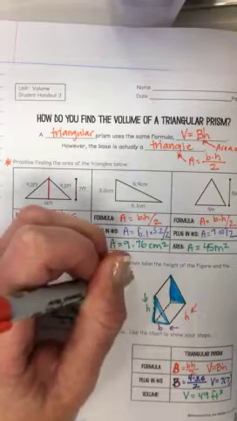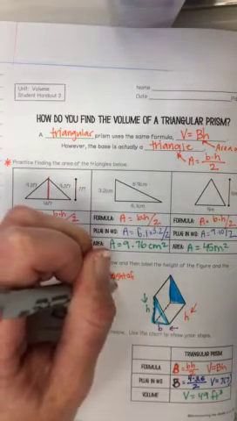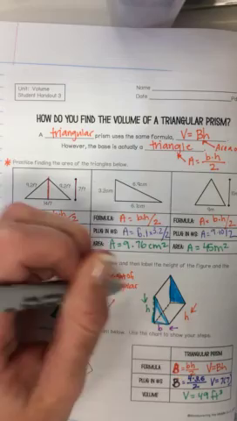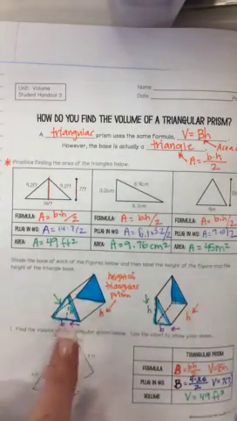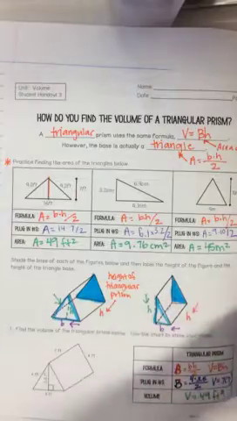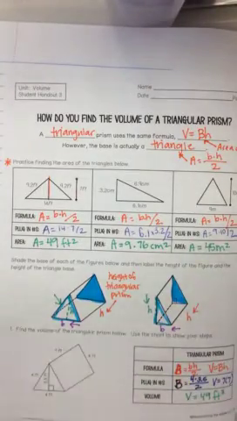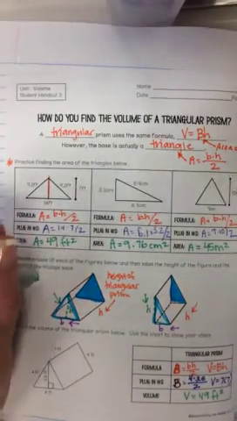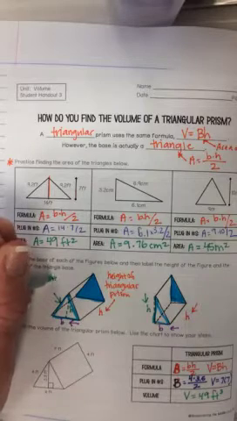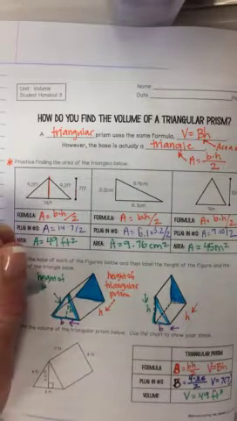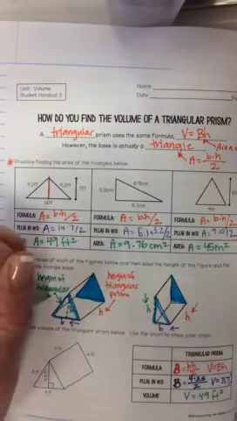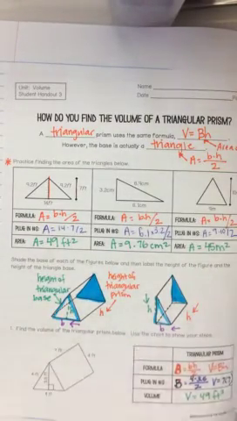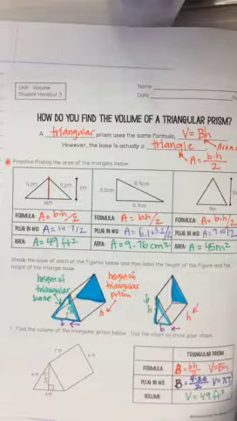So this would be the height of the triangular prism. This other height over here is the height of the triangular base. And then, of course, we also have the base of the triangle.